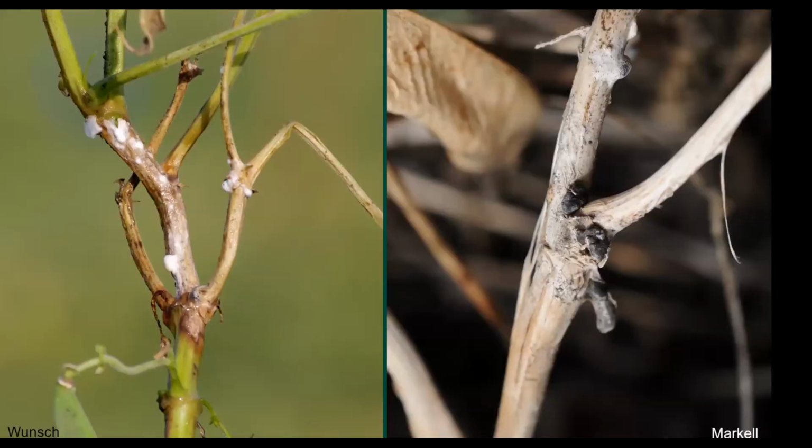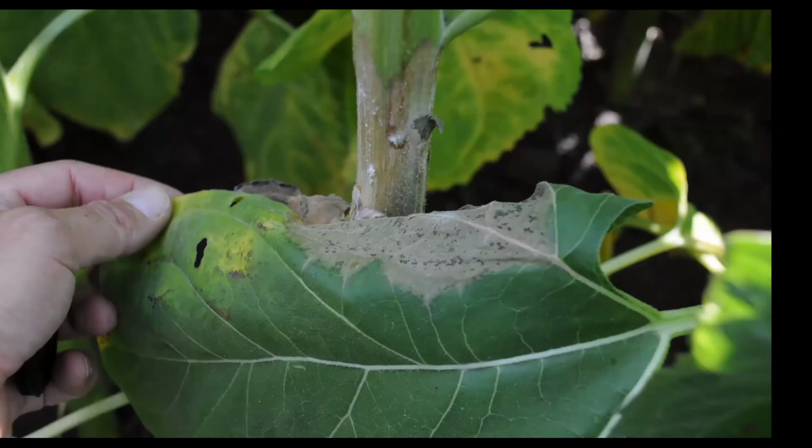Of course, you know the rest of the story, right? Stems are bleached, you get more sclerotia, white fuzzy growth. I've been asked about plant-to-plant spread. Yes, that certainly can happen. When we put down a fungicide, we're trying to manage the initial infection, not the latter.